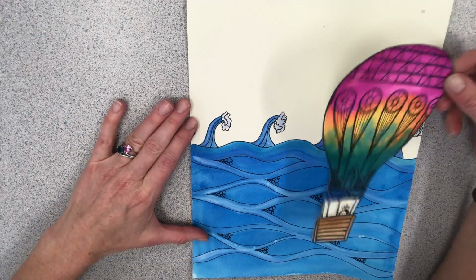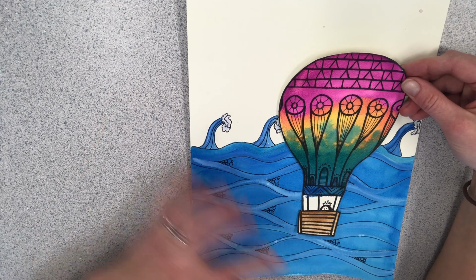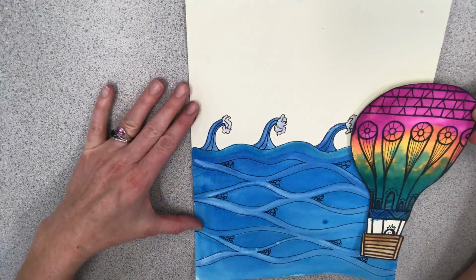There's another one that I did using fine tip Sharpie and watercolor, and put a little girl with a little princess crown.